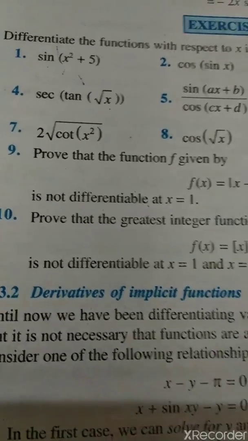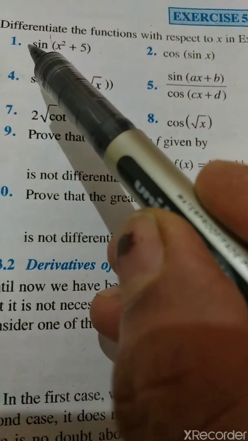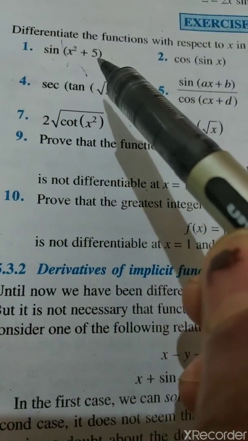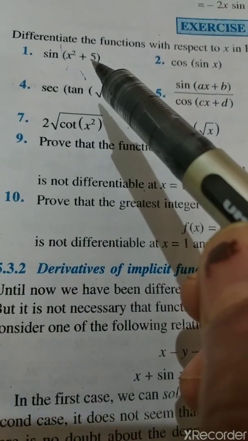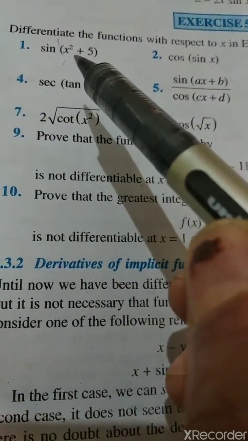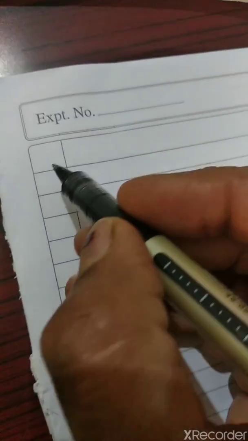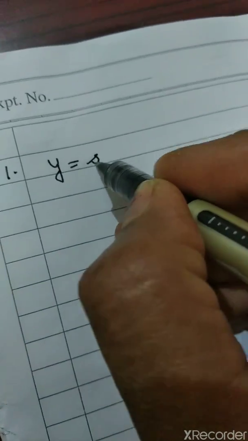For example, the first one, it's sine of x square plus 5. So this is a composite function connecting y and x. So the derivative of this function is, we have y is equal to sine of x square plus 5.